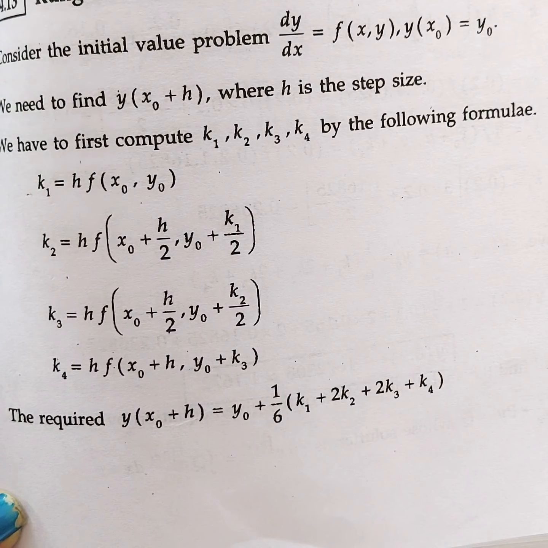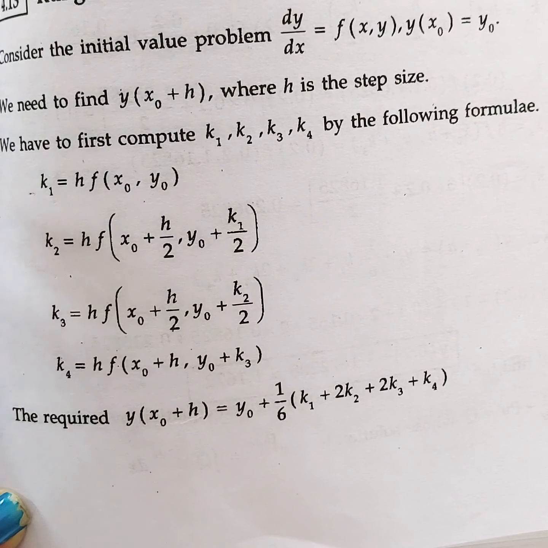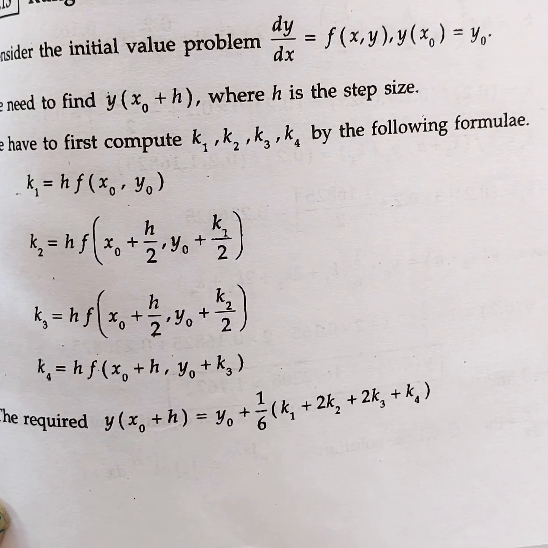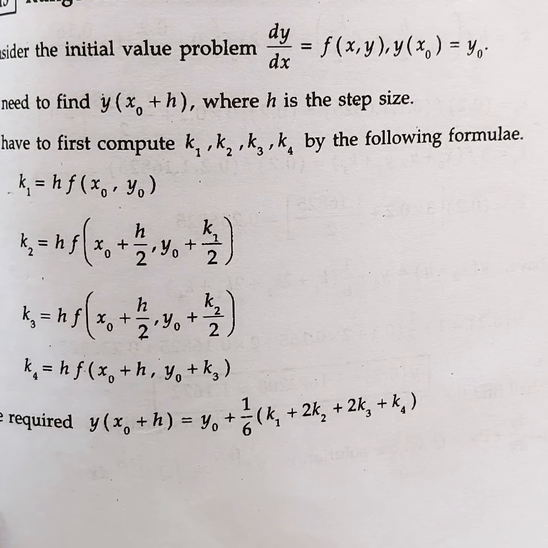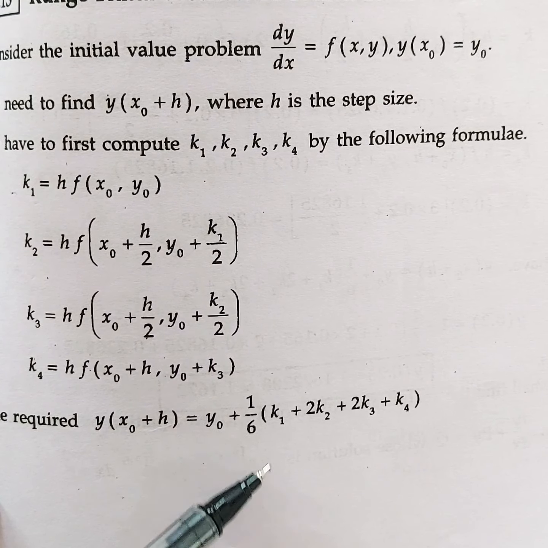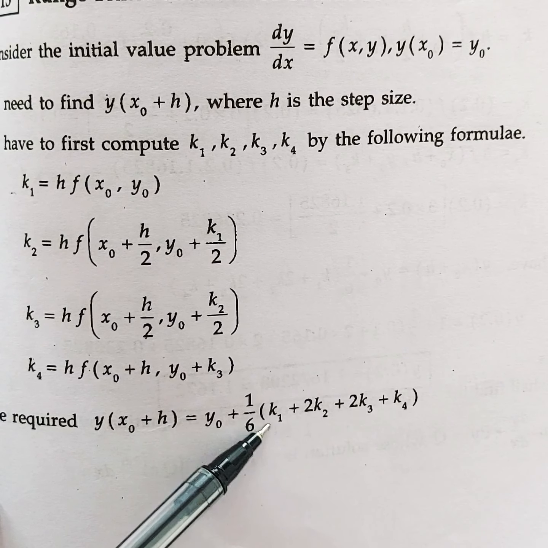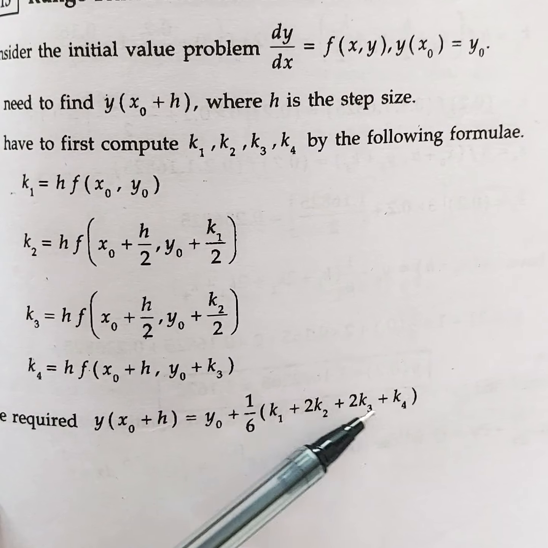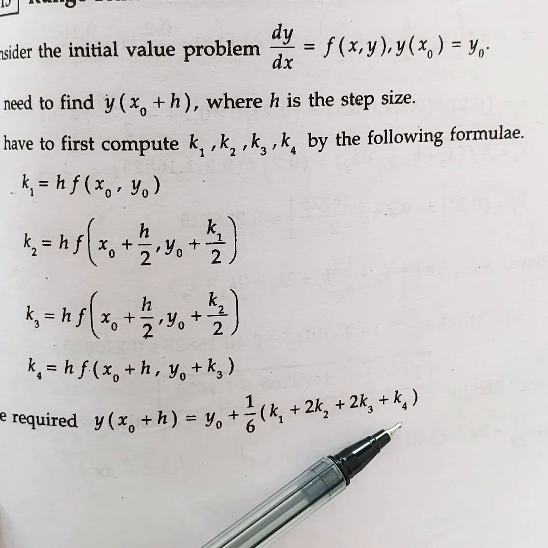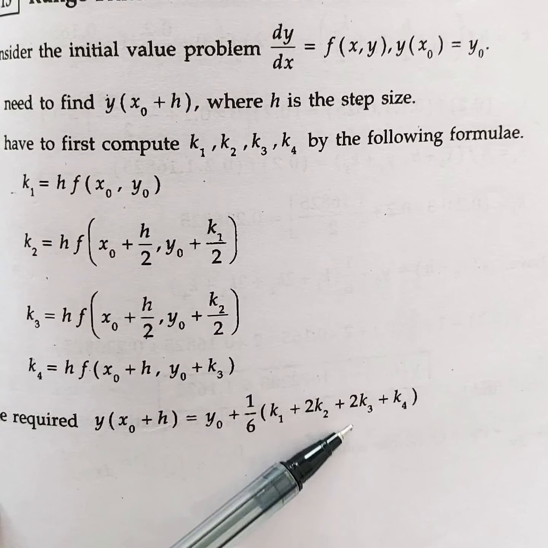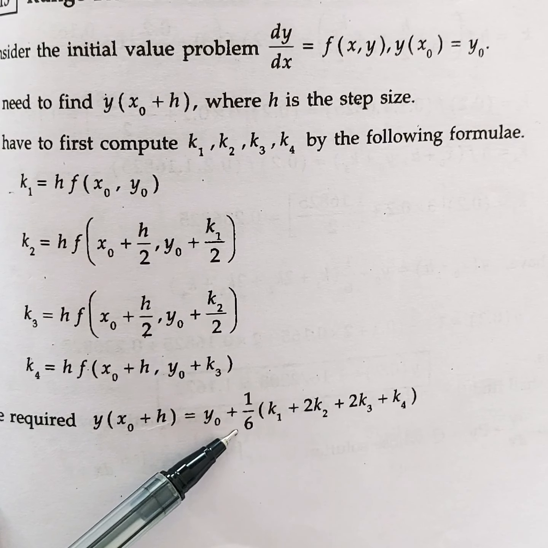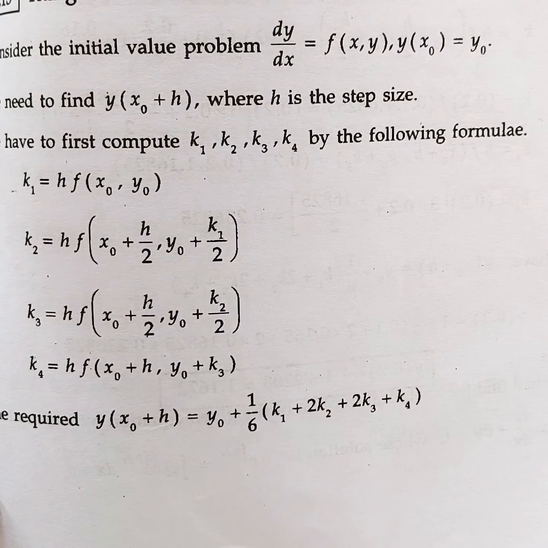If we were taking the average of 4 slopes, then we would write divided by 4, correct. Why have we written divided by 6? This is nothing but a weighted average. Check the coefficients: the coefficient of k1 is 1, k2 is 2, k3 is also 2, and k4's coefficient is 1. If you add all the coefficients, 1 plus 2 plus 2 plus 1, that is 6, that is why we have written 6 here. So this is a weighted average of these values.